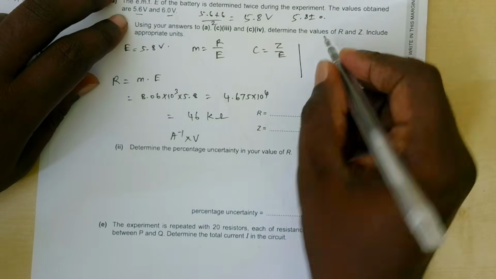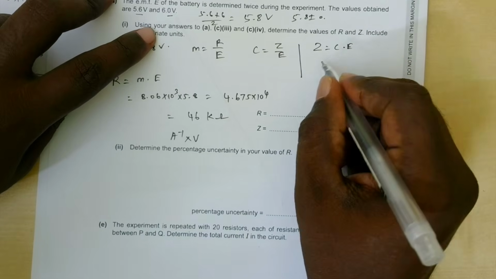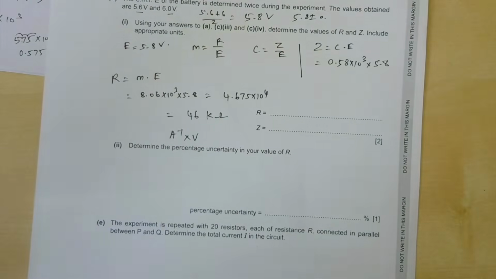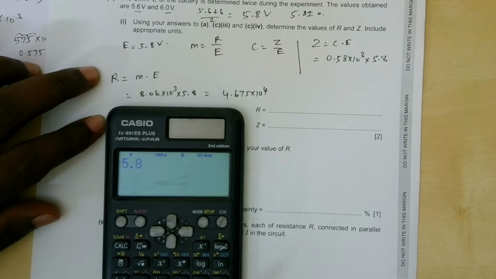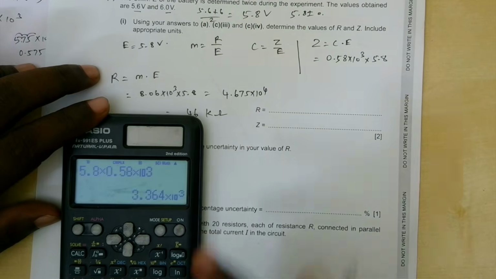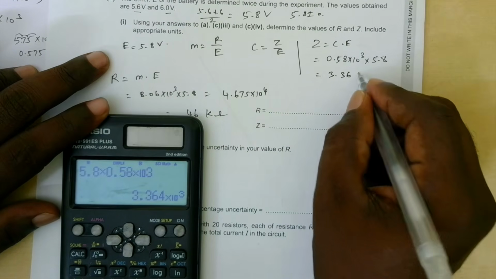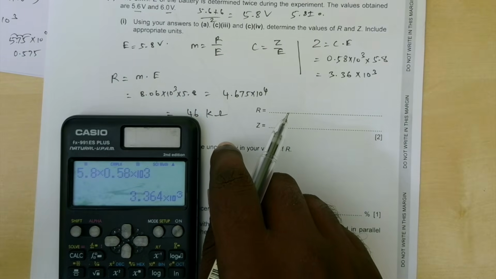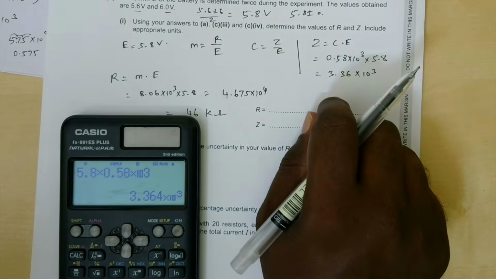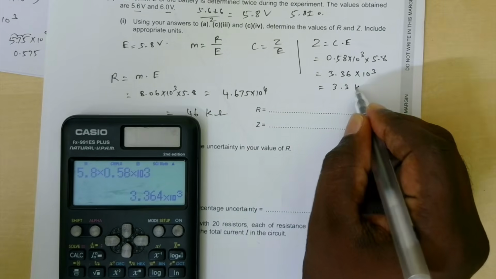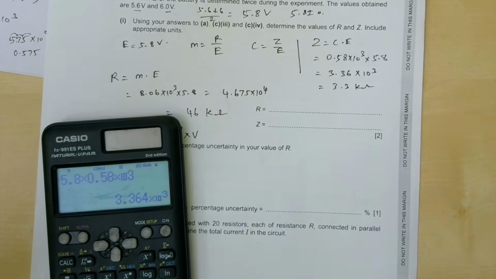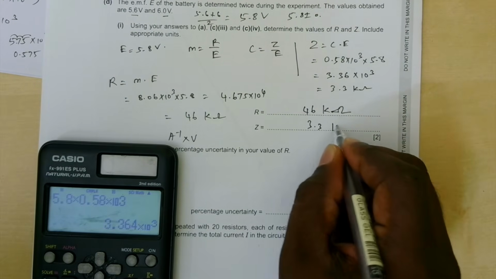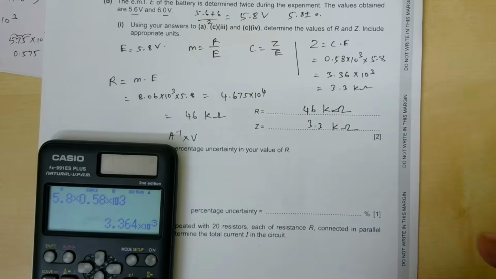Second, we know that C equal to Z by E, so Z equal to C into E. So 0.58 into 10 power 3 into 5.8. I'll get 3.36 into 10 power 3, so this is 3.3 kilo ohm. So 46 kilo ohm and 3.3 kilo ohm.